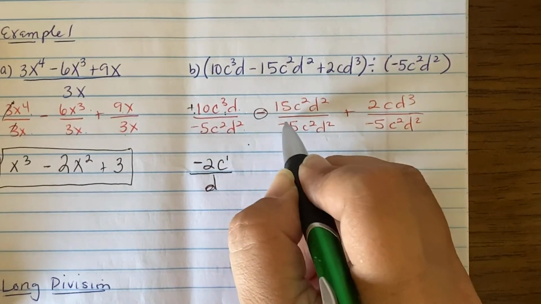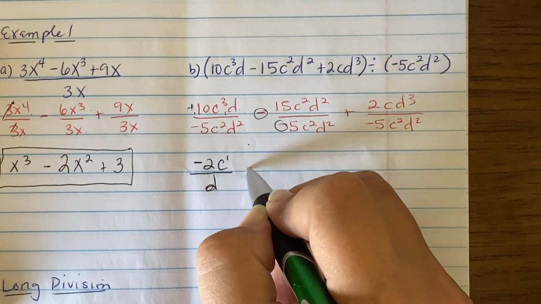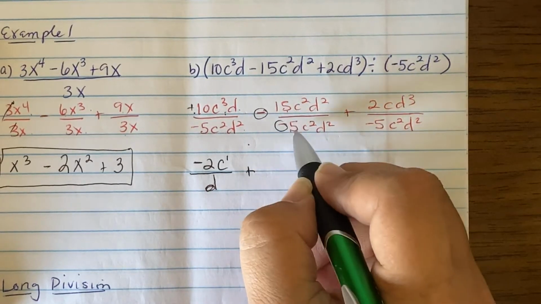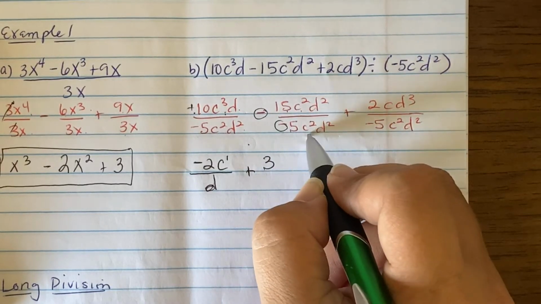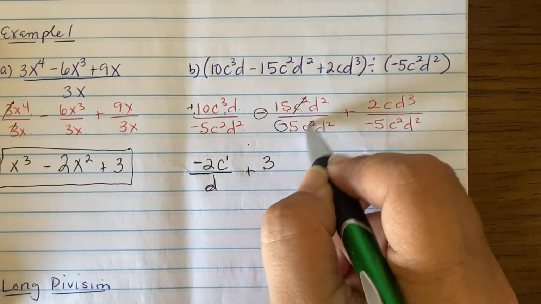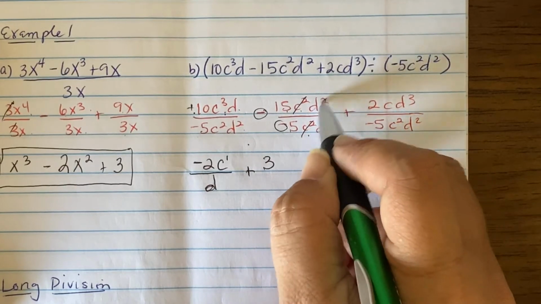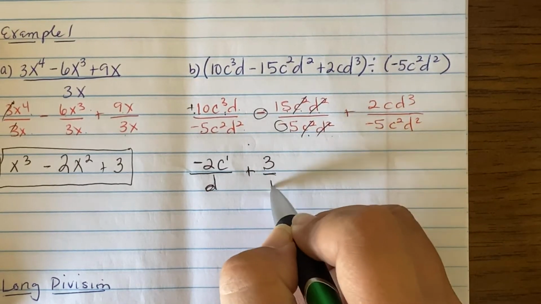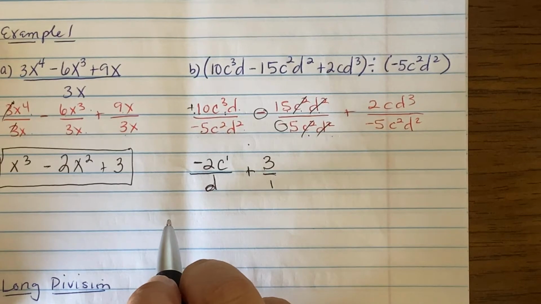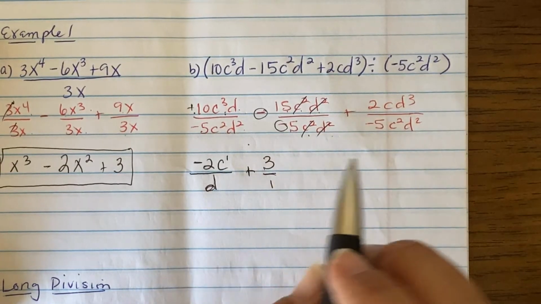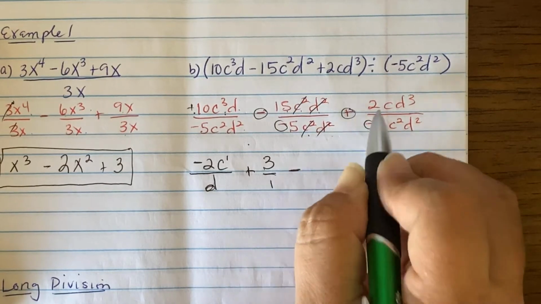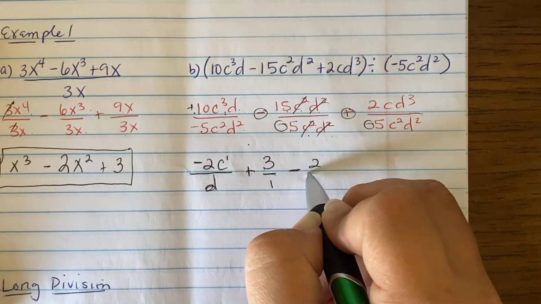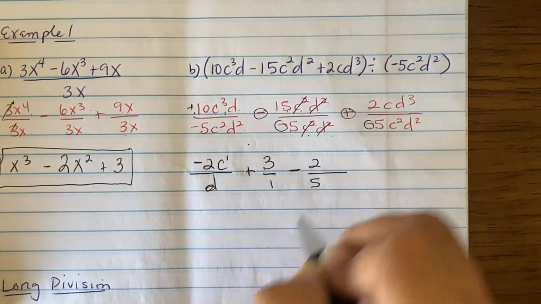Now we see a minus minus situation, and minus minus becomes a plus sign. 15 divided by 5 is a 3. C squared and c squared cancels out. D squared and d squared cancels out, but I'm going to write it as 3 over 1 just to play with the other fraction that we have. Plus and minus sign makes minus sign. 2 divided by 5 does not reduce, so I'm going to write 2 in the numerator, 5 in the denominator.